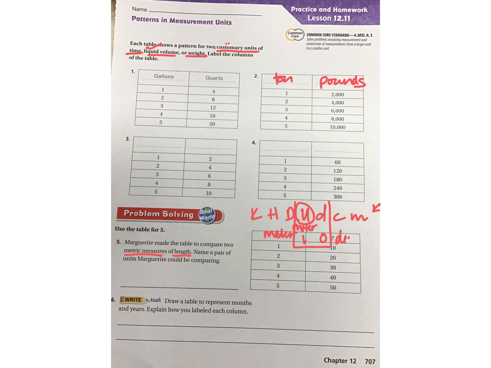So we'd write decimeters here. It's plural, right? Okay, so name a pair of units Marguerite could be comparing. It would be meter to what? Decimeter. Yes, write it down.